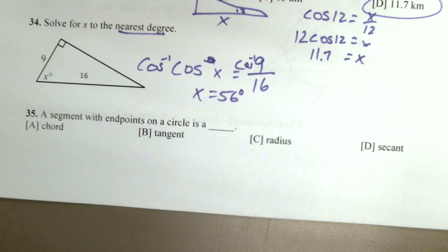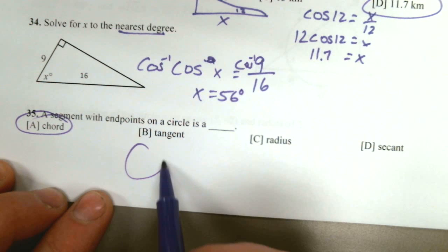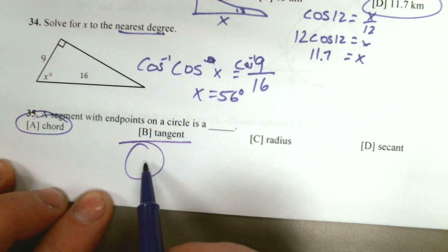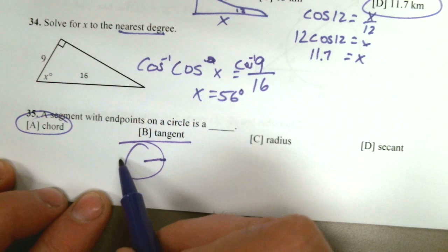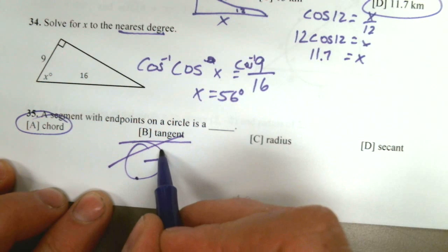A segment with endpoints on a circle is going to be a chord. A tangent looks like that. A radius looks like that. And a secant looks like that. A chord starts on the circle and ends on the circle.